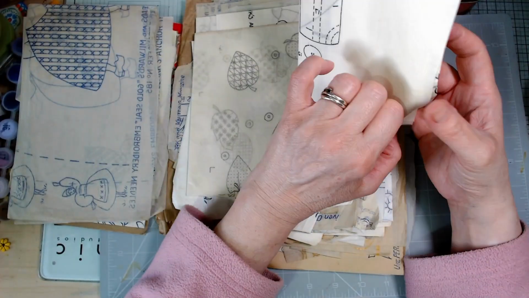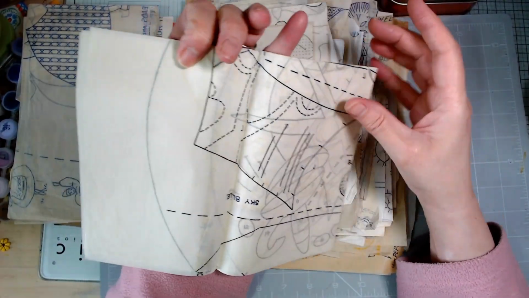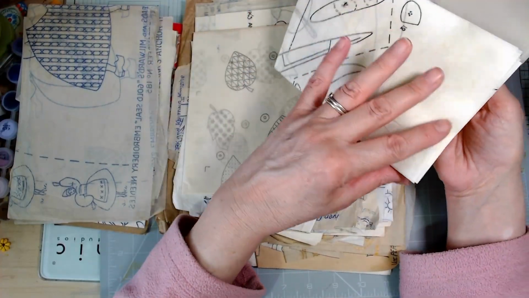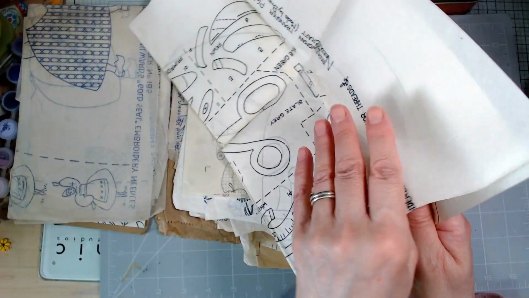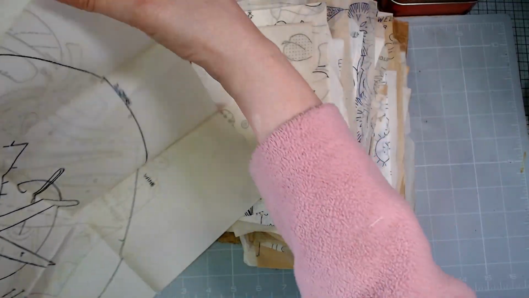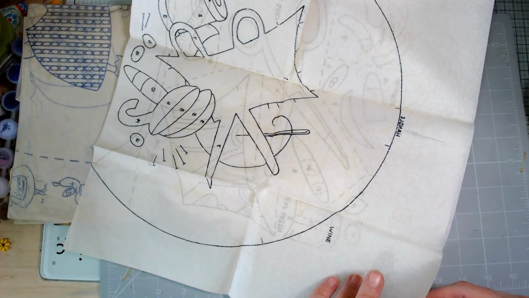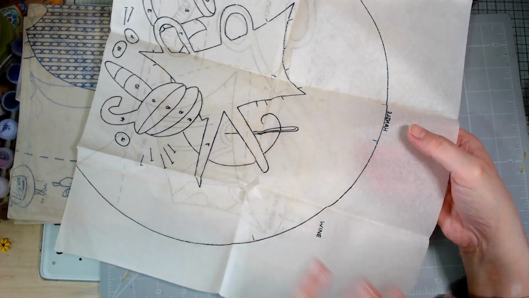Look at this one. What I'd really like to do, and if anyone can shed any light, please do share it in the comments or find me on Discord or Facebook and give me a shout. I would love to know a bit more about how this would be constructed. So this is for a mending bag.